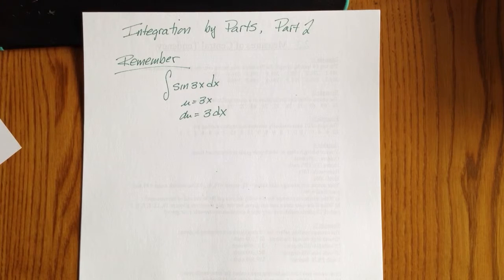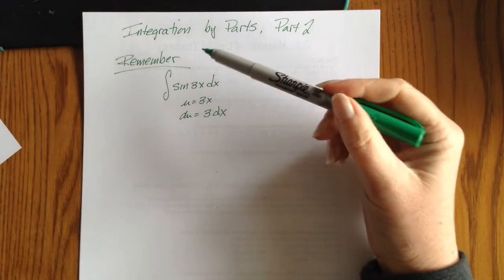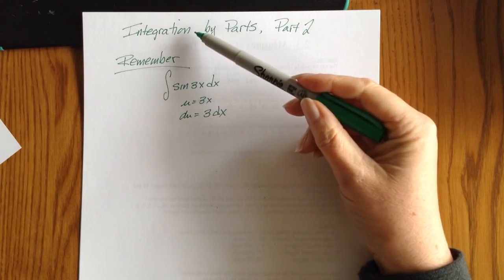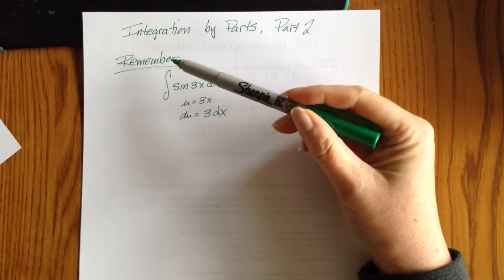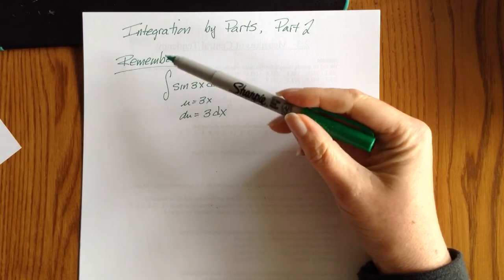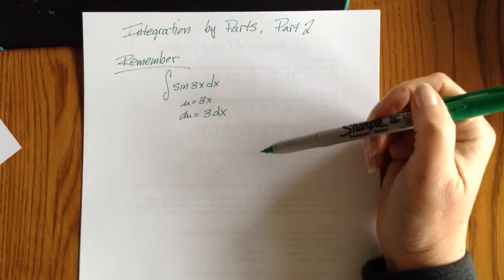Alrighty then, corn children. Children of the corn. It is integration by parts, part 2. Now, before we get going, we are going to do a not integration by parts, but a hey, let's remember how to do this integration problem. This is just plain old u substitution.